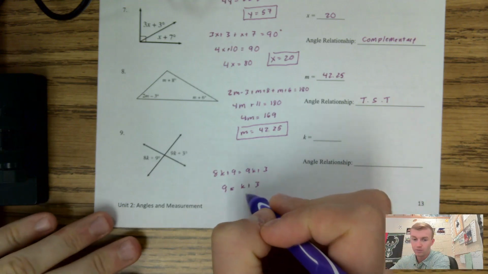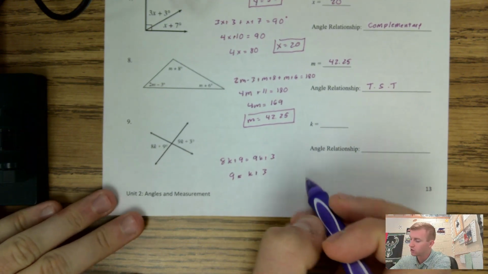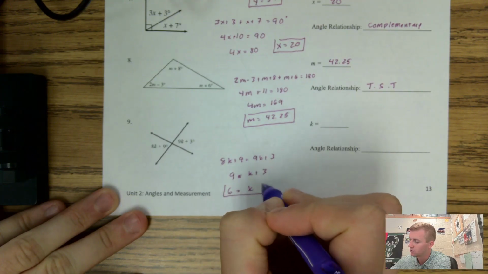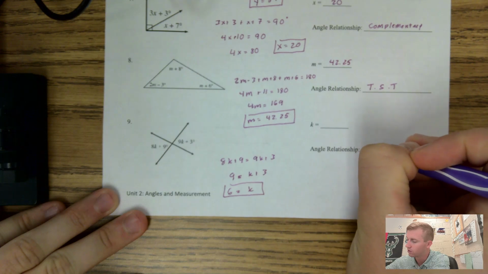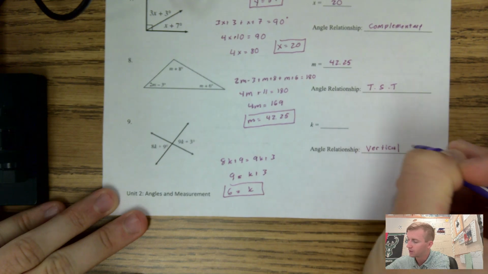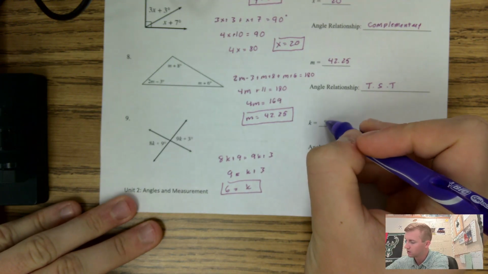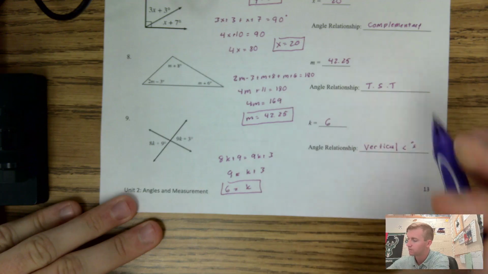And then I have that value positive 3, so I'm just going to move it over, subtract 3 on both sides, and k is going to equal the value of 6. And again, you can write vertical there. And with that in mind, the value of k is 6.